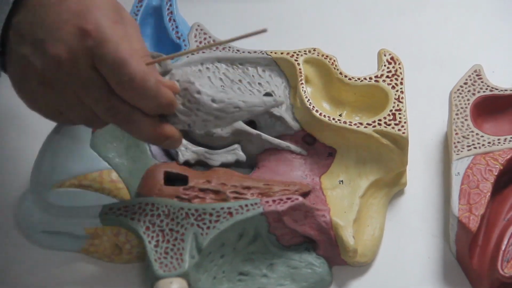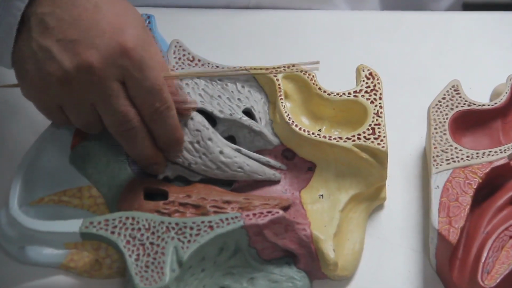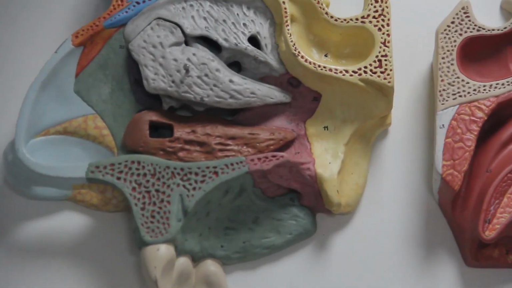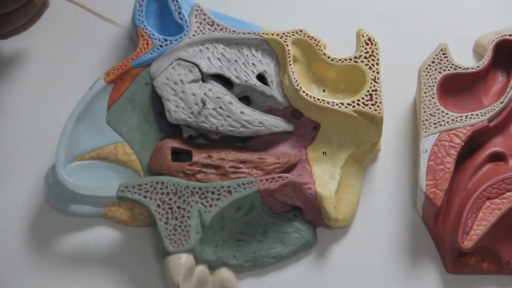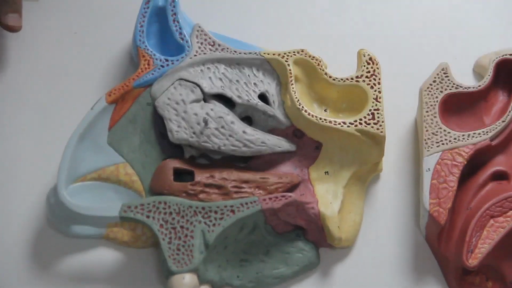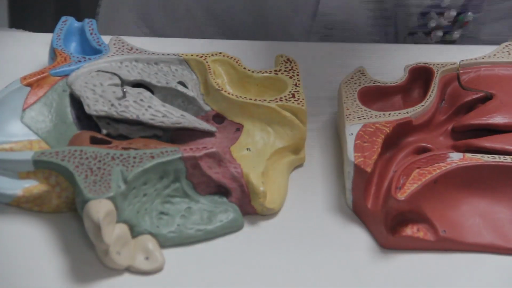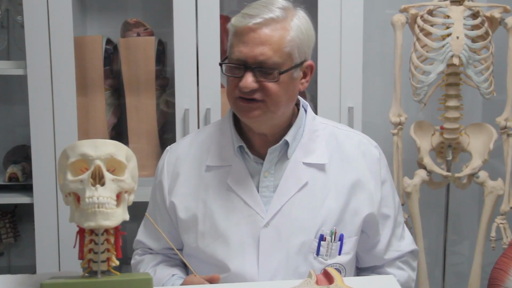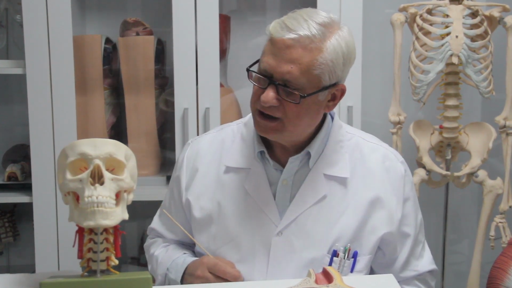Now, okay, let's examine the paranasal sinuses. Before that, I have to give you a small introduction. Now let's look at the paranasal sinuses located in the head, in the facial area.